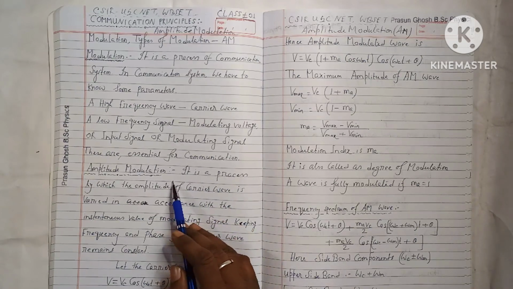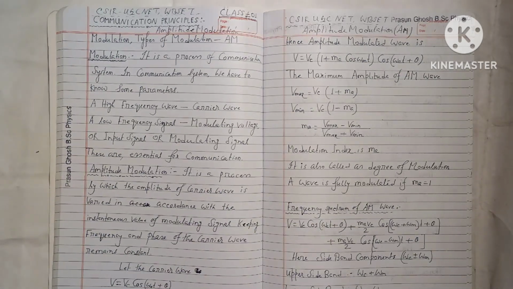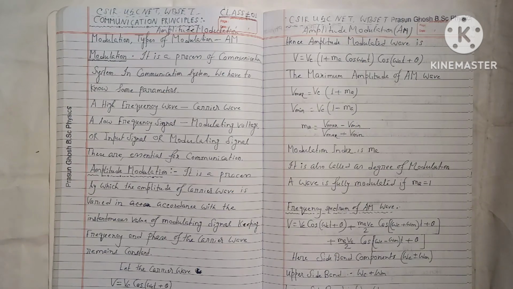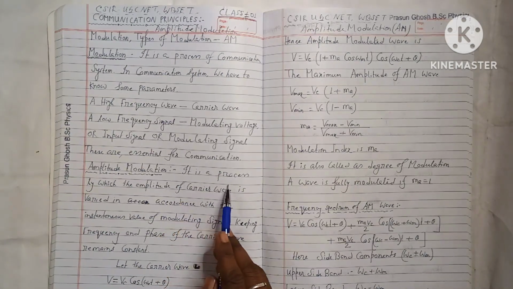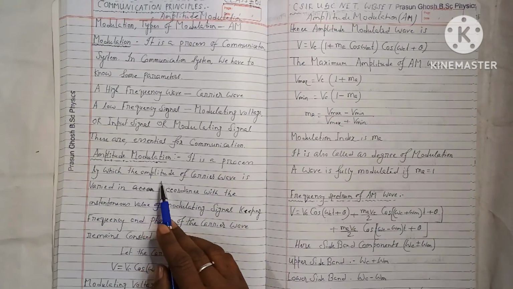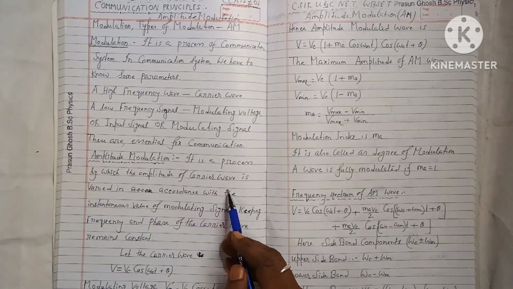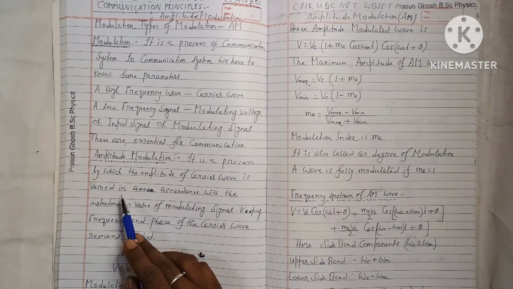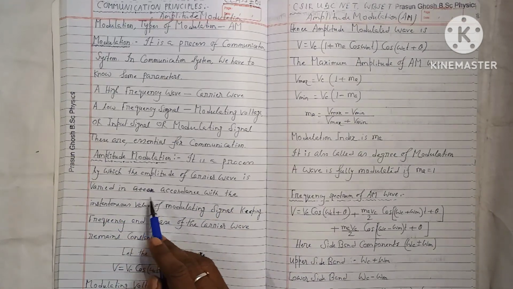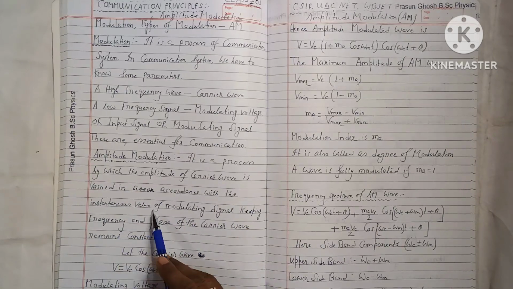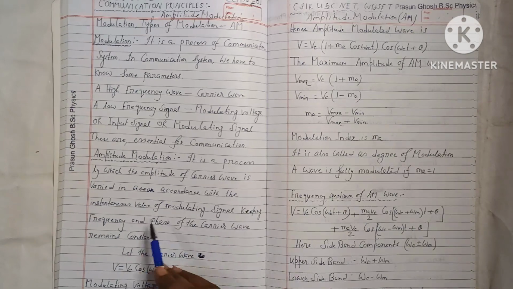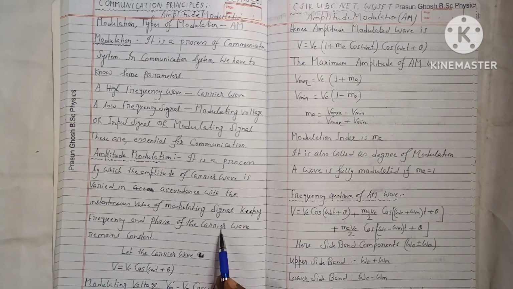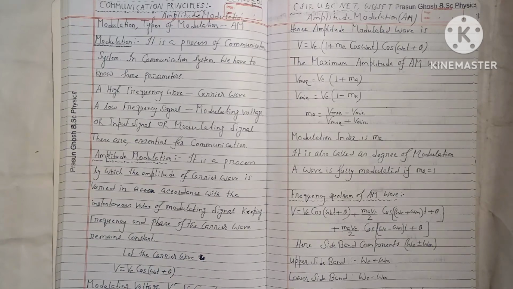First, we have to come to know what amplitude modulation is. Amplitude modulation is a process by which the amplitude of the carrier is varied in accordance with the instantaneous value of the modulating signal, keeping the frequency and phase of the carrier constant.